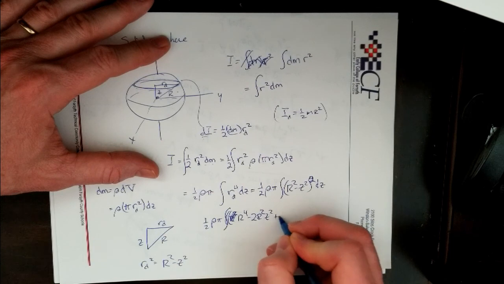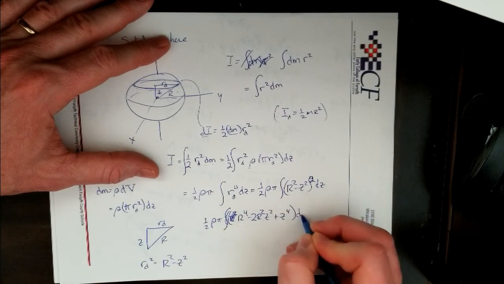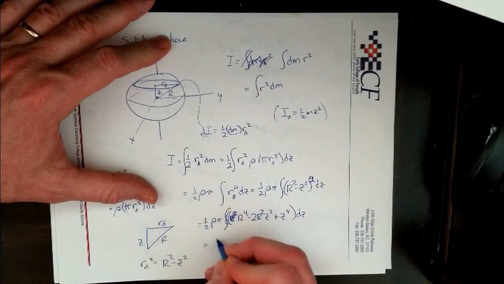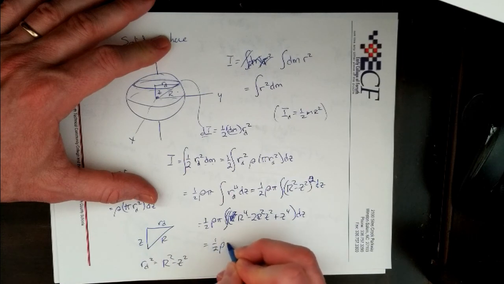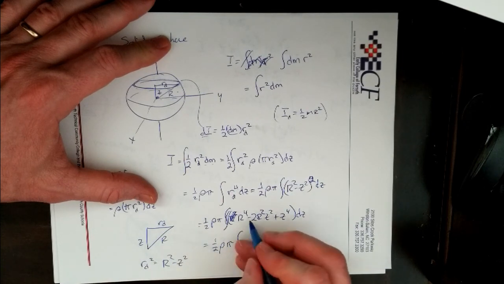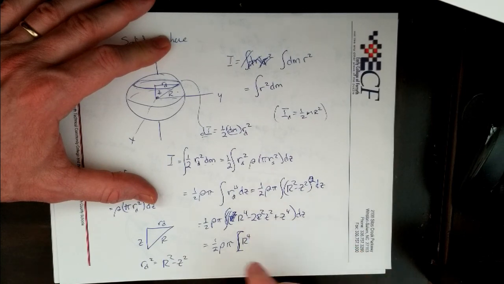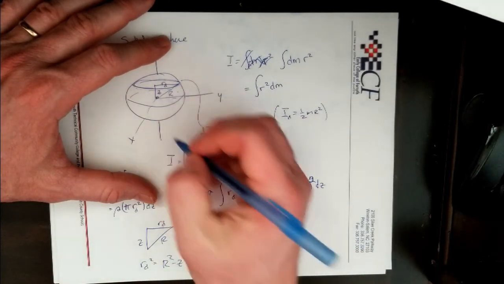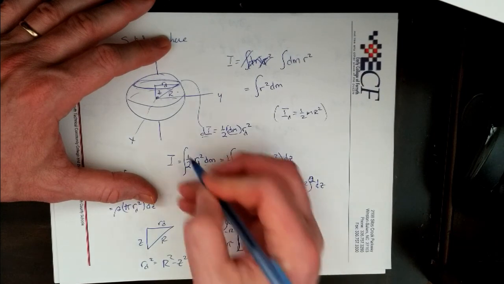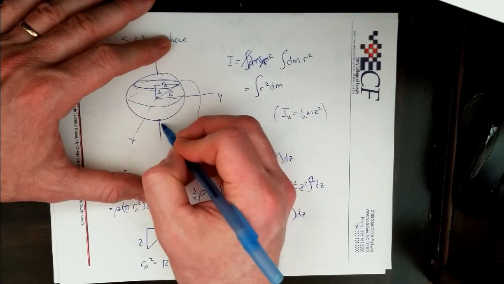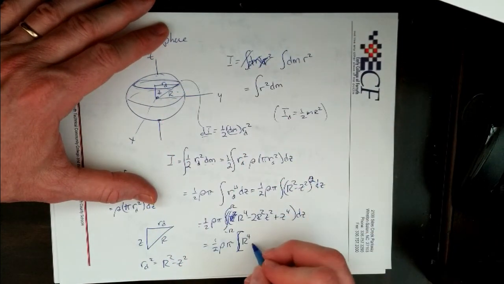Which is 1/2 rho pi integral. R is a constant, so this becomes R to the 4th z. Oh, we actually have limits of integration. It's going to go from negative R to R, so z is negative R to z equal to R right there.